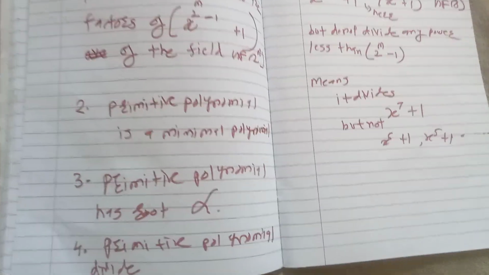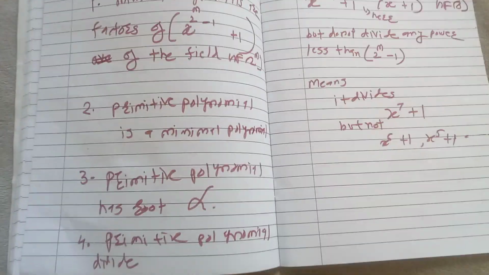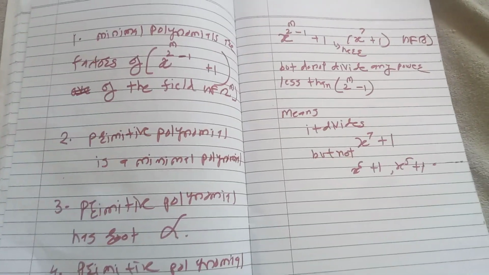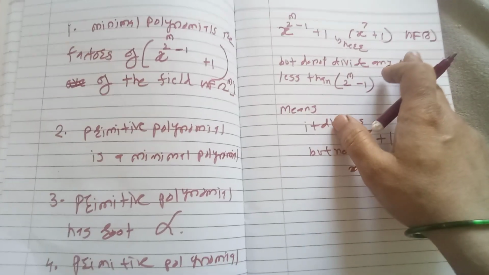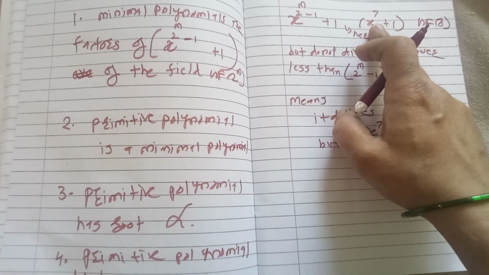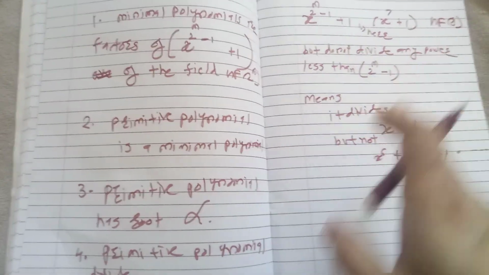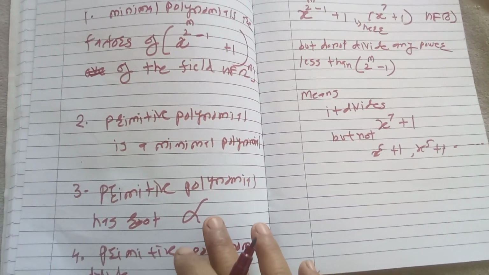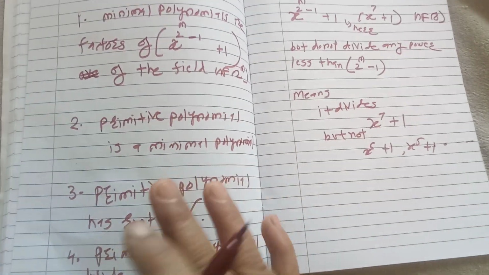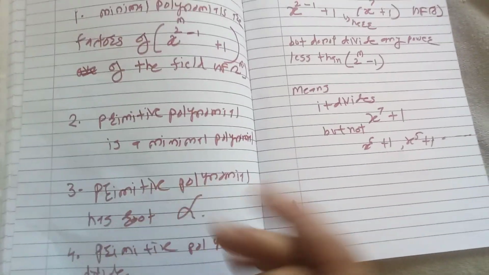So these are two important criteria for the primitive polynomial: that it has a root alpha, and it divides, suppose it is GF(8), only x raised to 7 plus 1. Okay, so these are the special features of a primitive polynomial compared to a minimal polynomial.